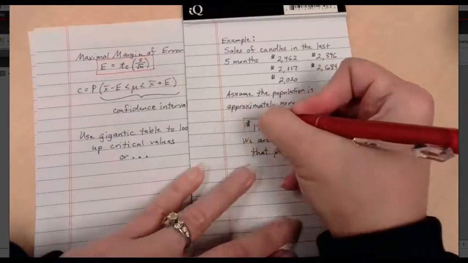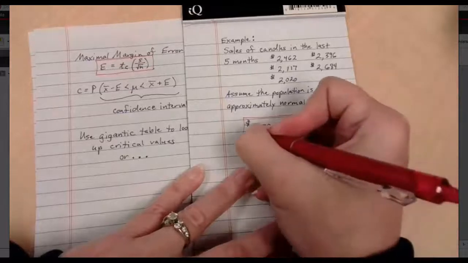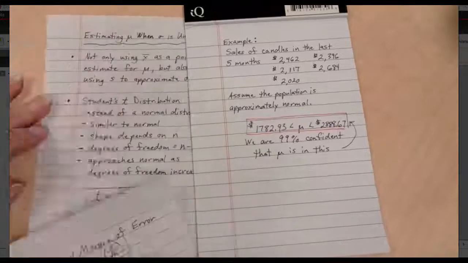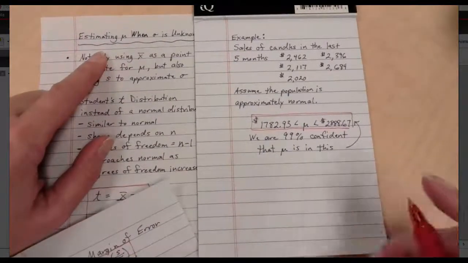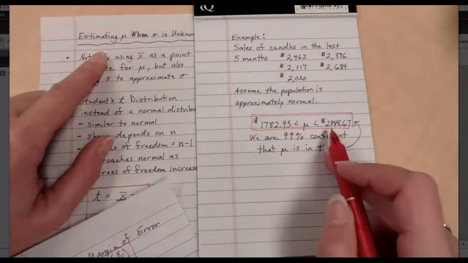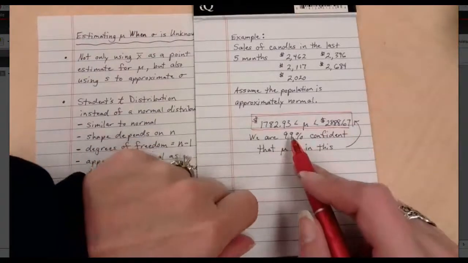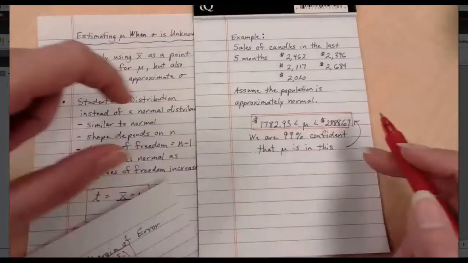By way of reminder, when we do an estimate for mu, it is not a number, it is an interval. This is that interval. If we want to be more confident, the interval gets bigger. If we are less confident, the interval is smaller.